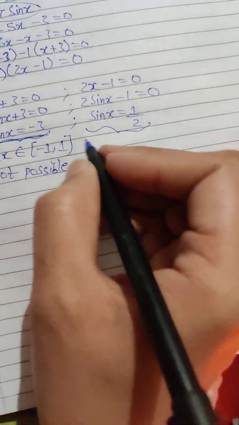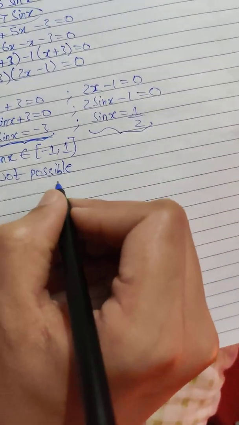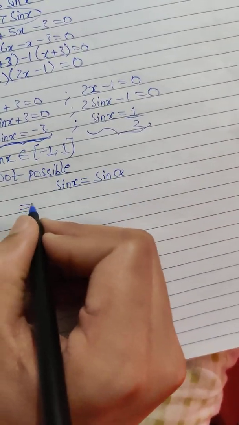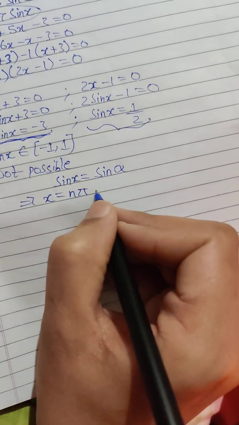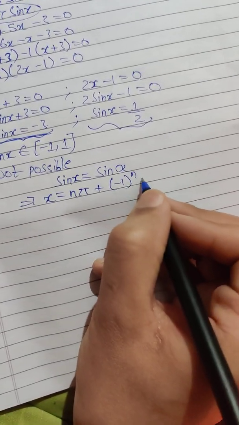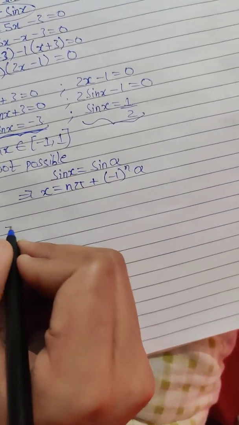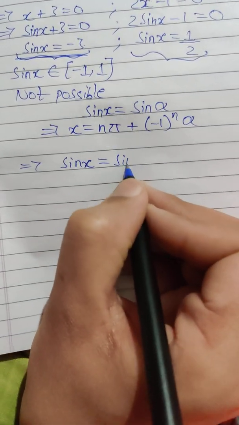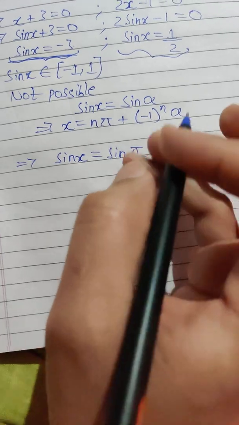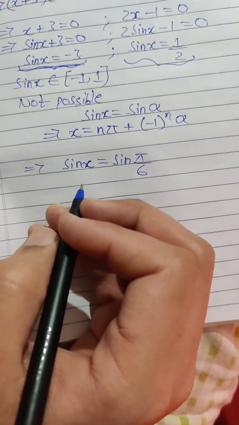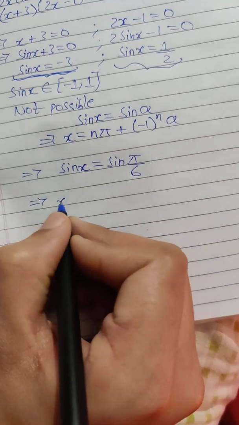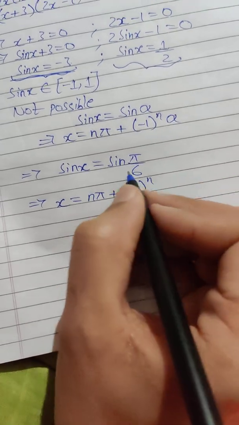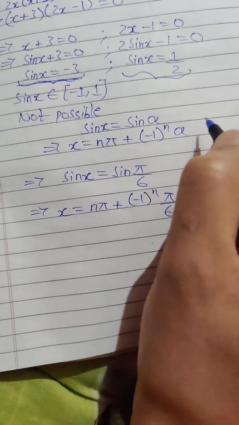In this case, we'll just use the property that sin x = sin α, so x = nπ + (−1)^n α. So here we have sin x = sin π/6, since sin π/6 is 1/2. So we have x = nπ + (−1)^n π/6 using this property.